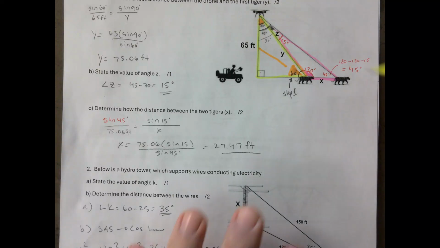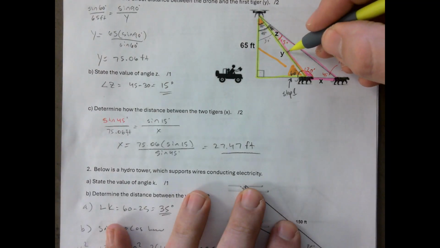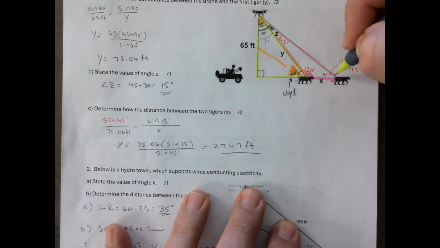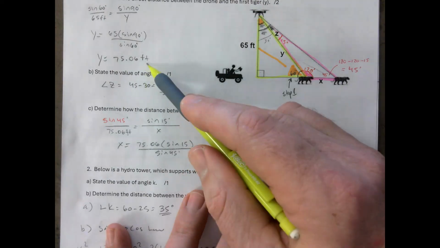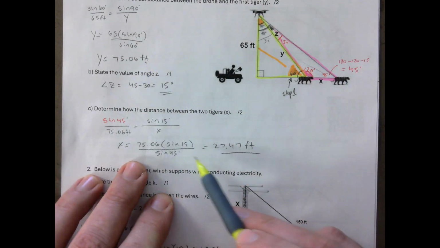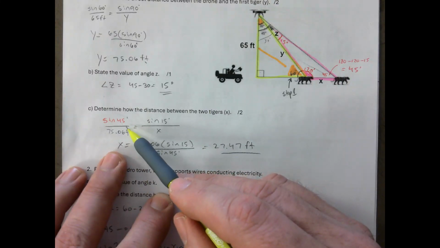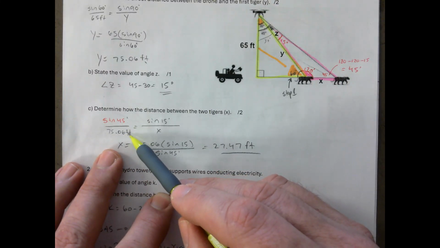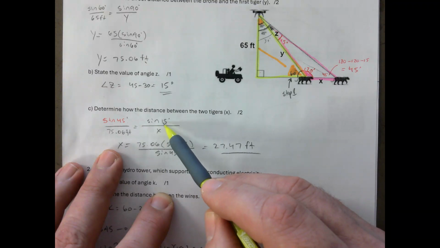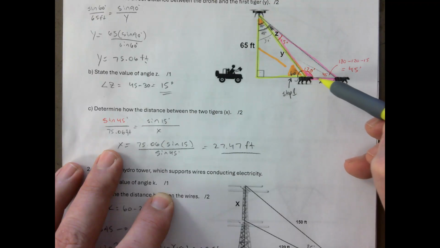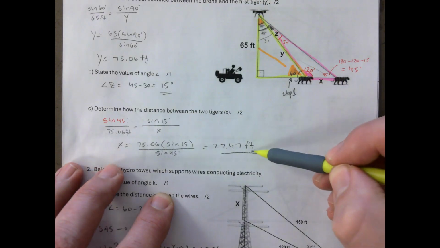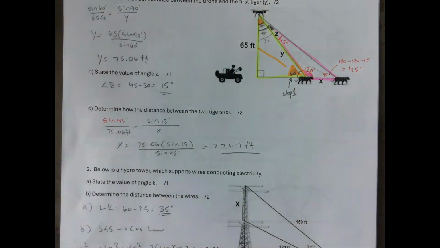And why would we want to do that? Well, now the y, remember, we're inside this triangle here now. The y is across the 45. And we know what y is already, 75.06. So I use sine of 45 over that side. Sine of 15, that little angle, is across the side that I want. And that ends up being 27.47. Okay, so hopefully that helps you out.